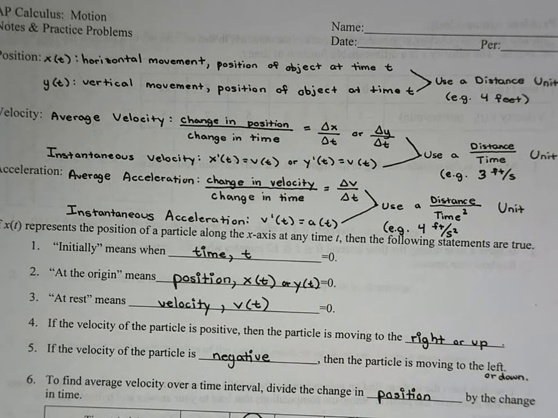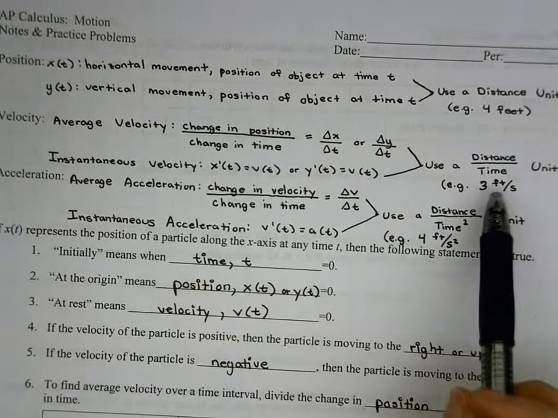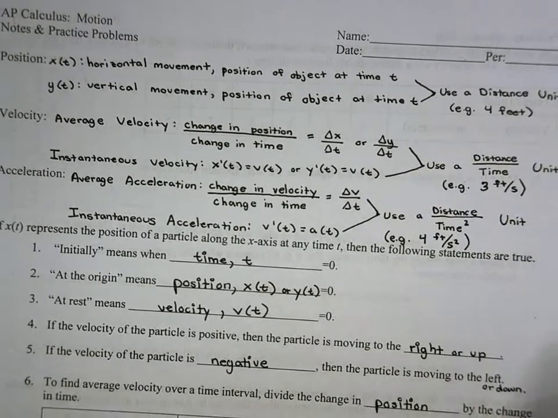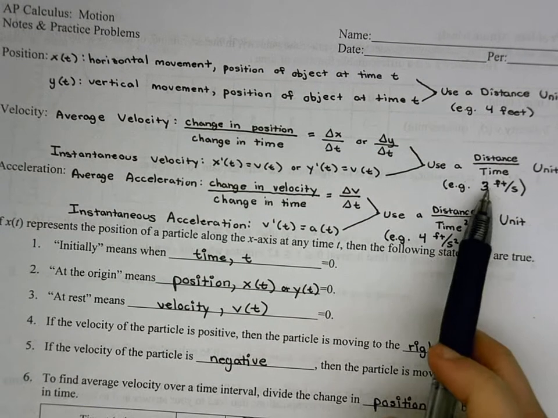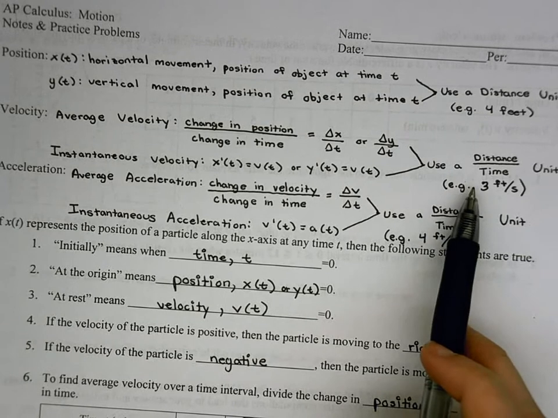One common thing that starts to happen occasionally is that students will mix velocity and speed, right? Because when you think of speed, you think of like 65 miles per hour. Velocity and speed are related, but they are not the same thing, and we'll look at that more on Monday.